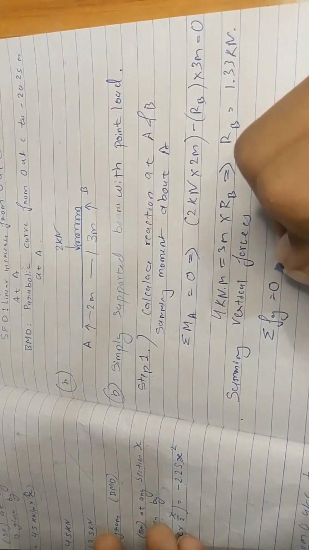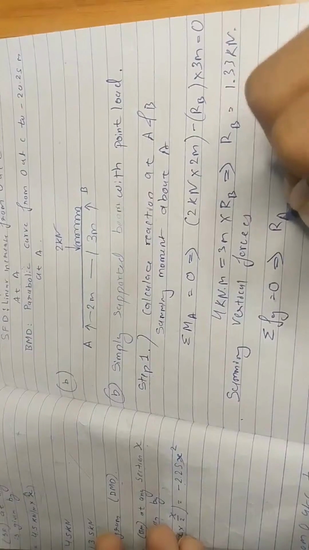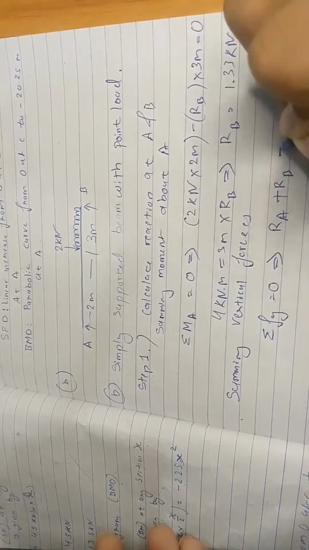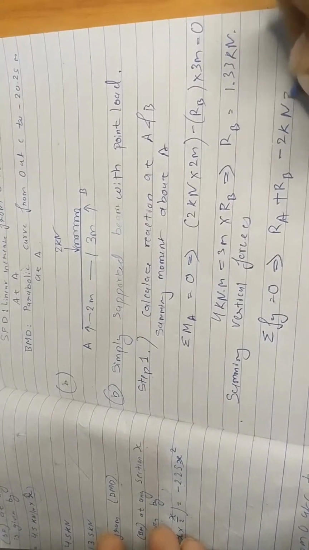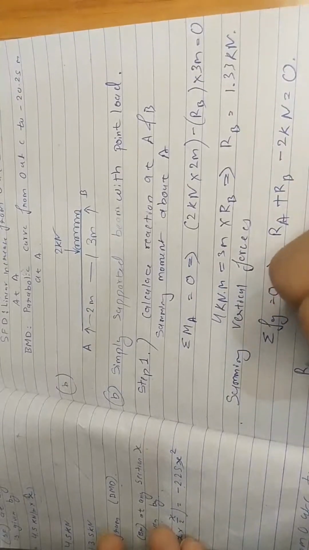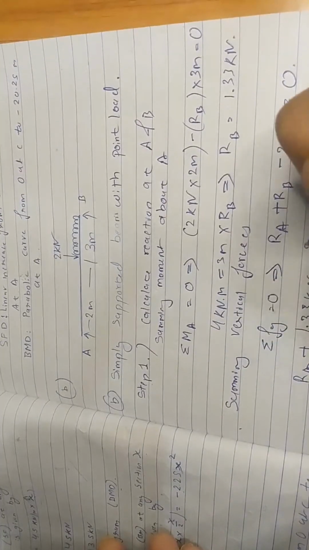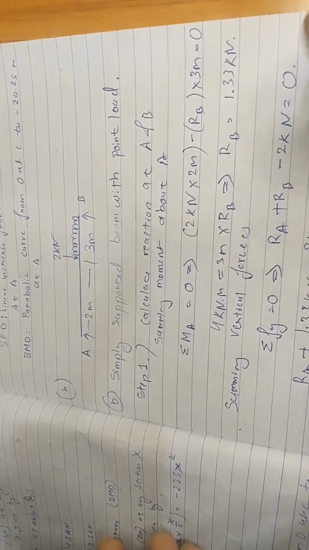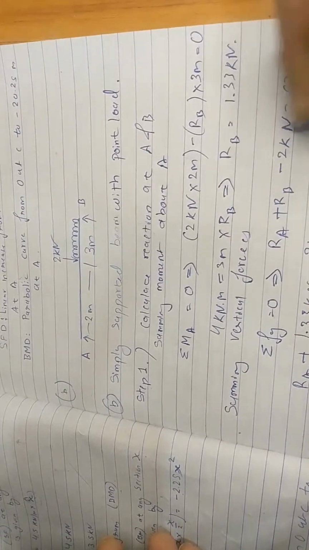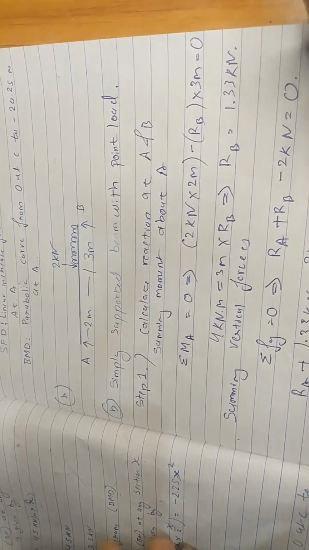Sigma Fy is equal to 0: RA plus RB minus 2 kN is equal to 0. So RA plus 1.33 kN minus 2 kN is equal to 0, so RA is 0.67 kN.